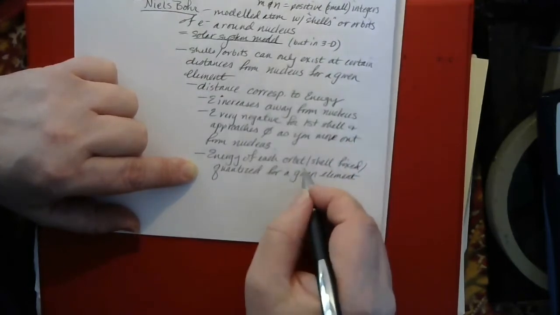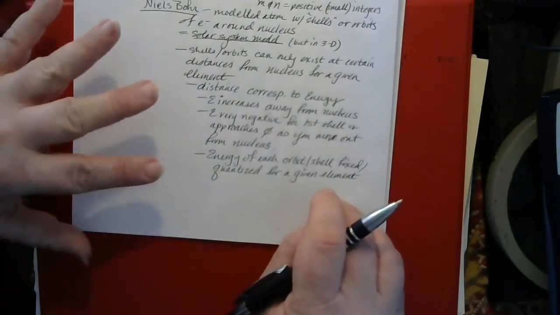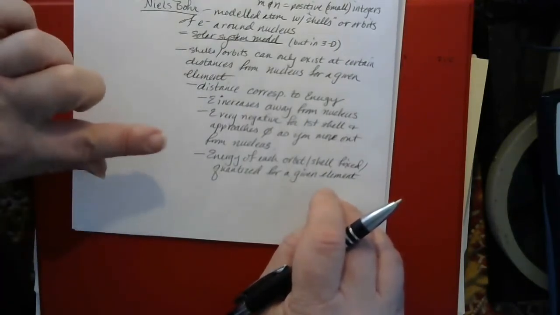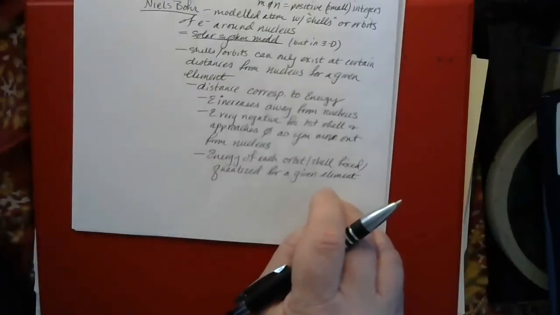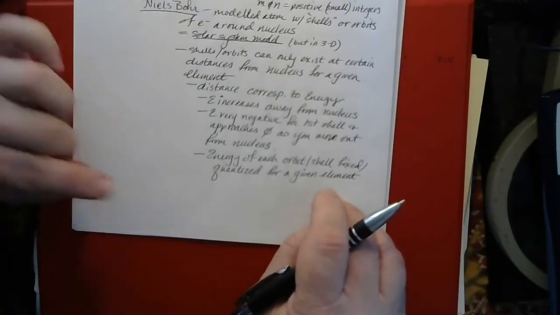So the shells of electrons in an atom of any given element cannot move around. They are where they are, and they correspond to a certain amount of energy, and that's the way it is for that element.